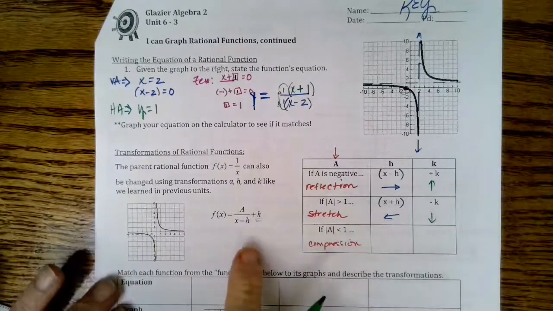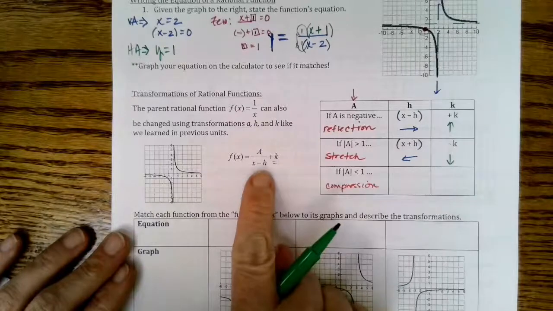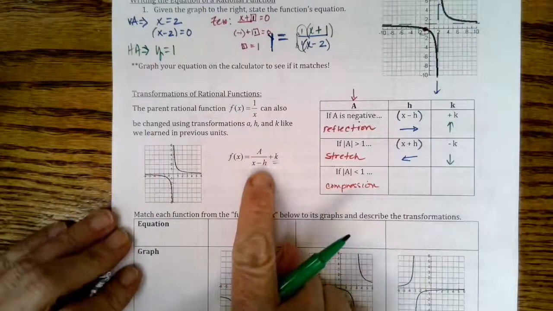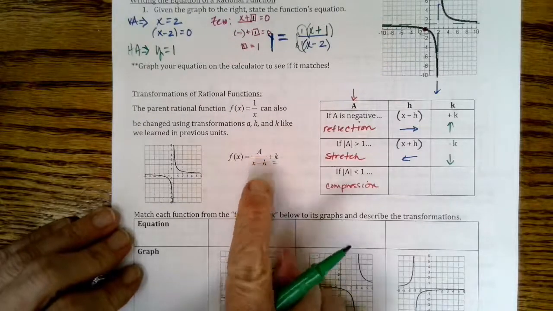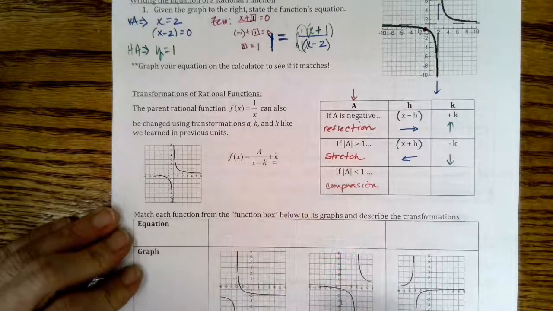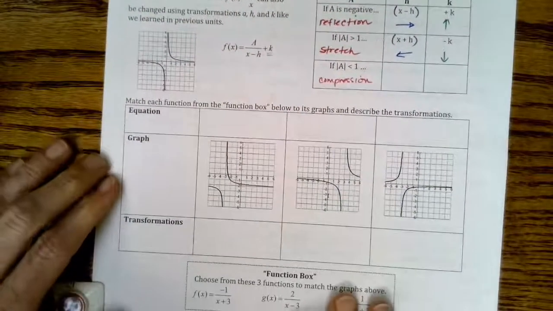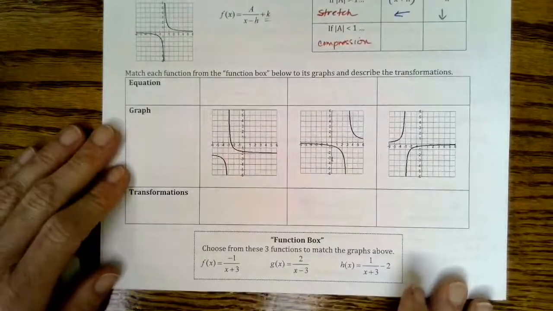All right, and here's our transformation of our equation. Our parent function, where we're talking about this, is a up in the numerator, the changes to x and the changes to k. All right, so we can look at each of these equations here and match it to the ones in the function box.